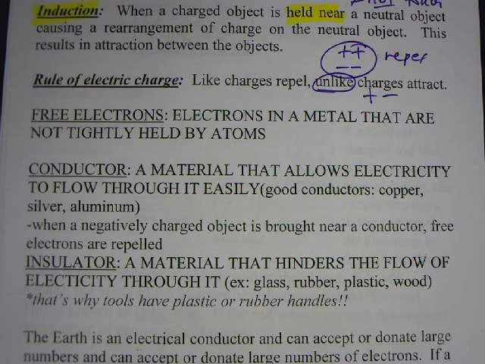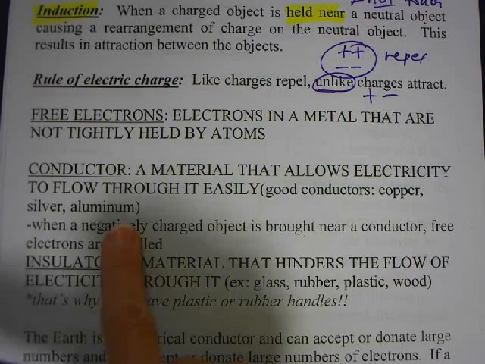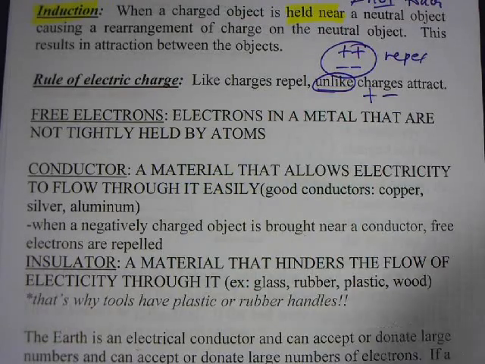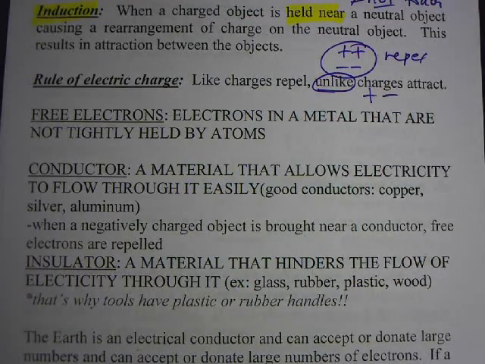Copper is a very good conductor. Most metals are conductors, good at room temperature, but as we heat them, they actually lose their conductivity. Other materials aren't necessarily good conductors at room temperature, but at high temperatures, they're good conductors.